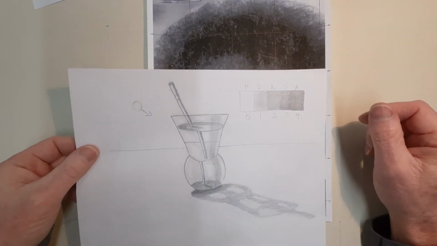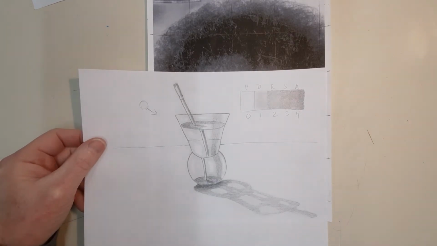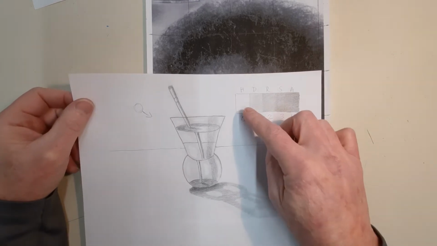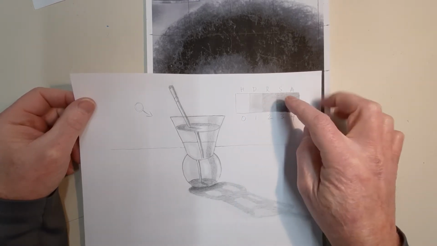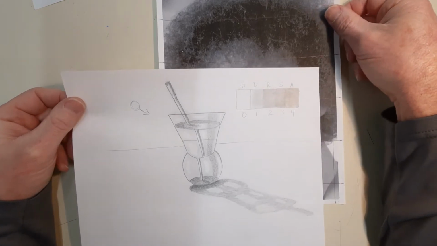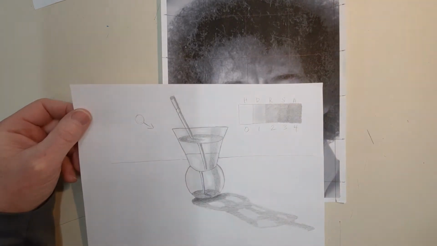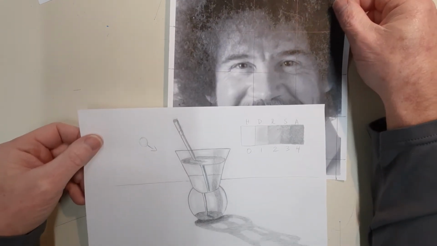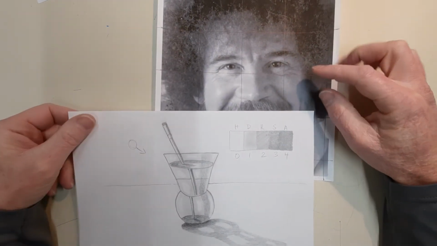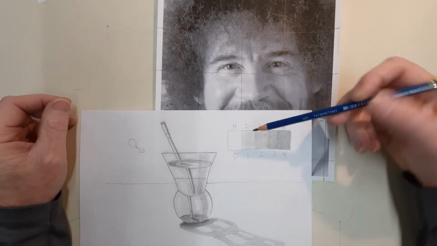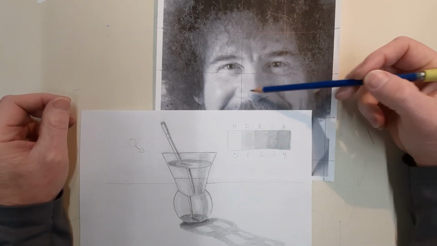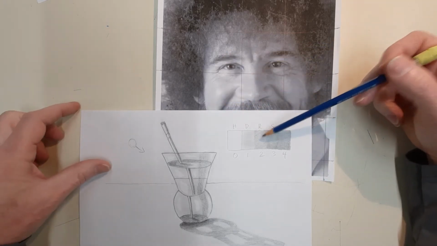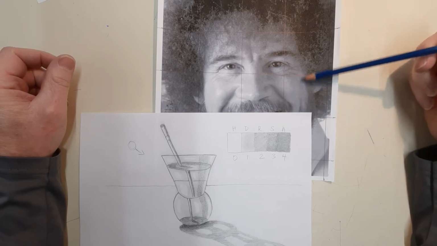Here's one of our value scales that we have done in the past. You can see that in the value scale you have highlight, direct light, reflected light, shadow, and accent shadow. Now if you look at the copy paper, you can see the printout of Bob Ross has all these types of lights. It's got the highlight here and here. It's got direct light, which is all this area on his side of the face. It's got the reflected light, which is all this shaded area over here.